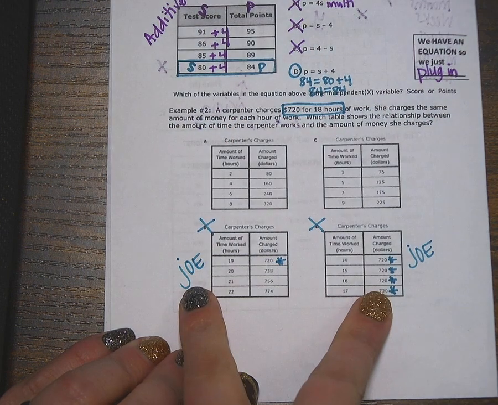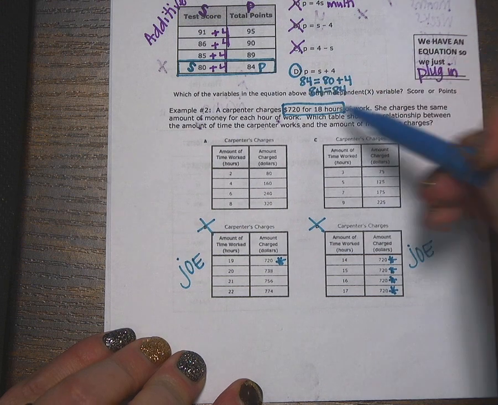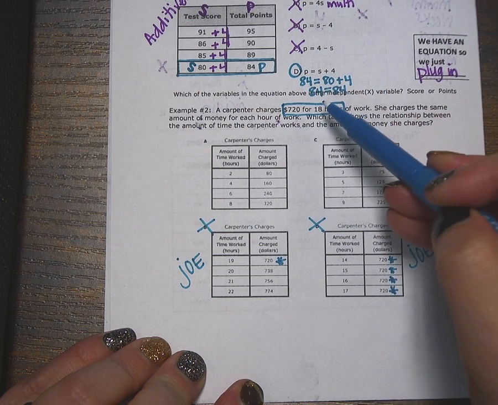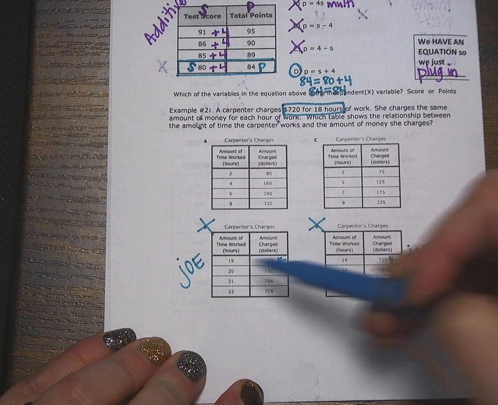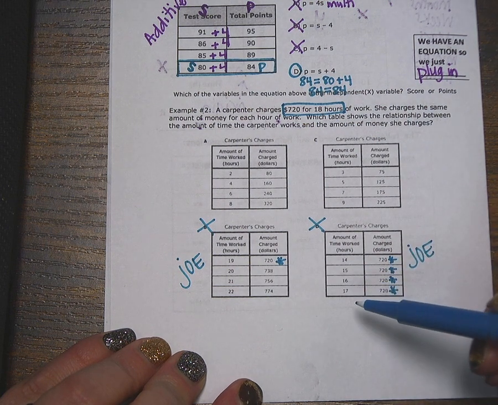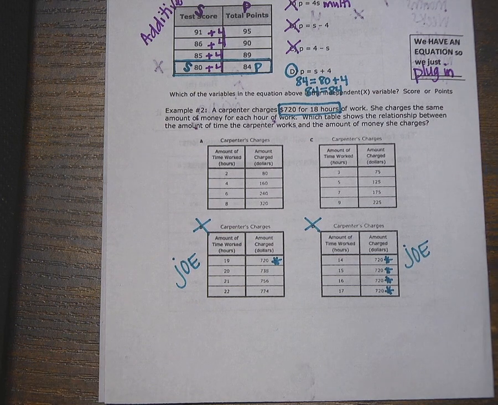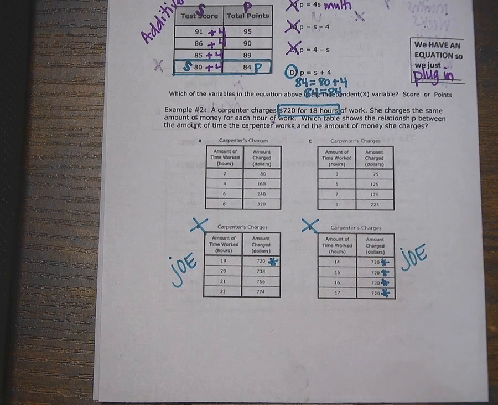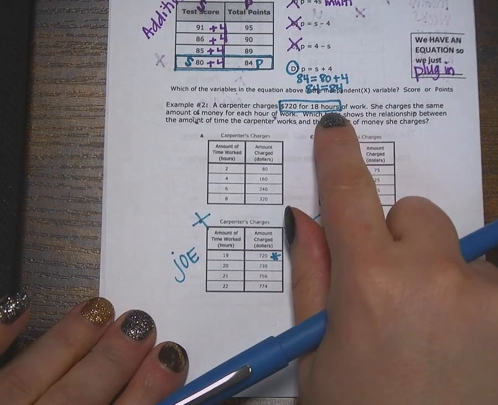So these 2 are out simply because they had the number, but it did not pair up with the other number. The other number should have been 18. In this one, it matched 19. Here it matched 14, 15, 16, and 17, but not 18. So these 2 are gone. So now it's between A and C. And again, when you have tables as answer choices, you are going to butterfly. So I am going to fill in the information they gave me.